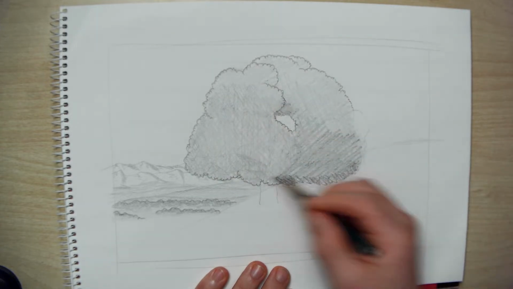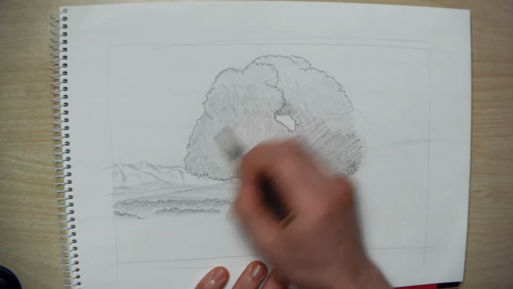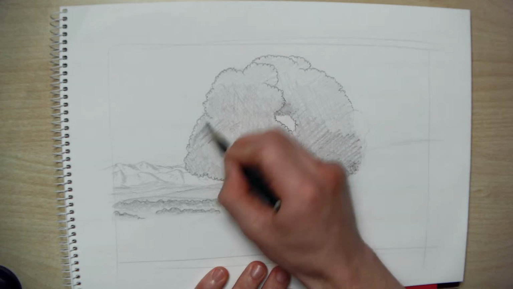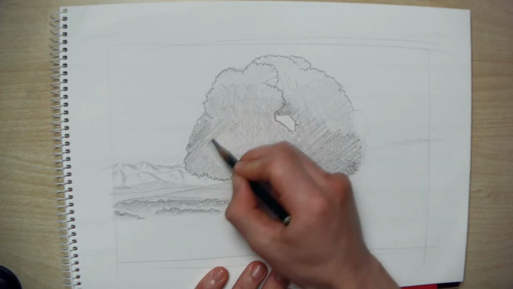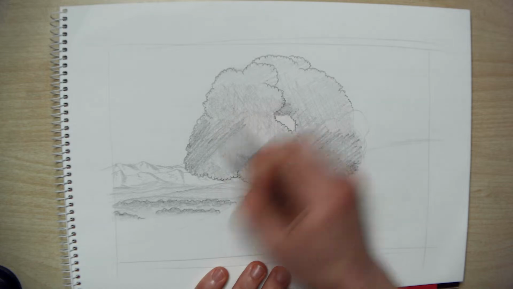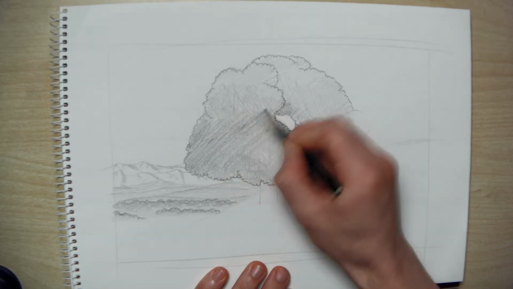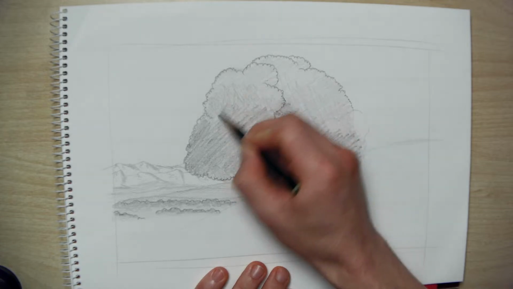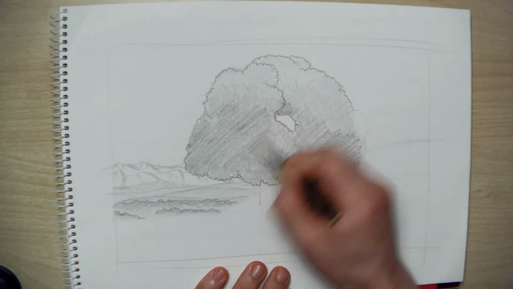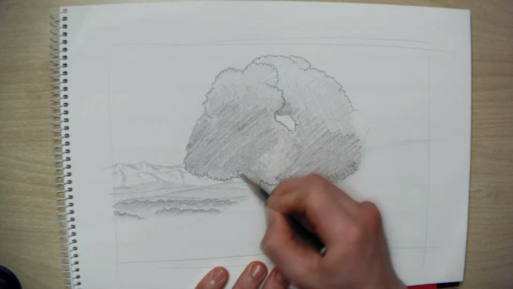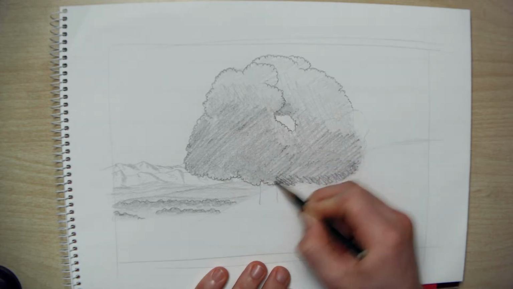Then I'll go in with the 3B pencil once more, and I'll make this lower area darker. Maybe in here a little bit, like this, and then down here.